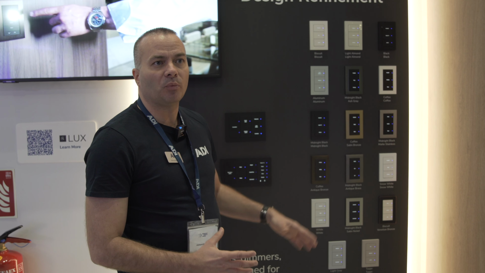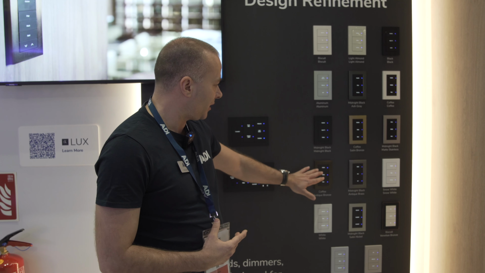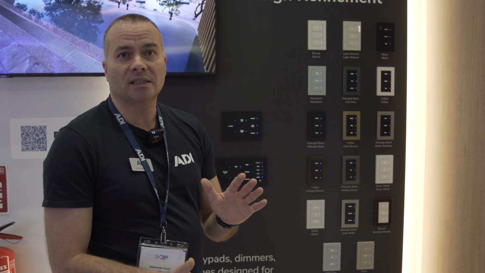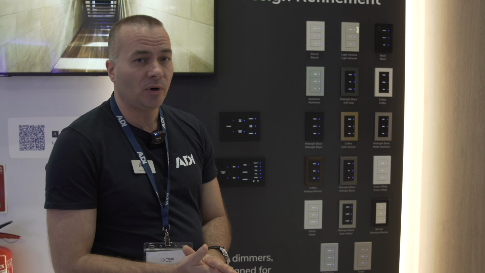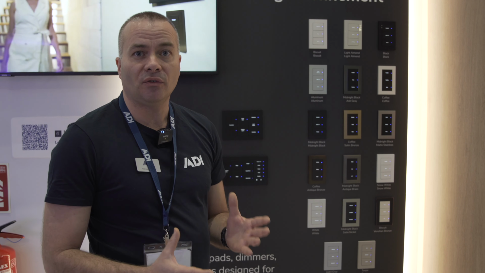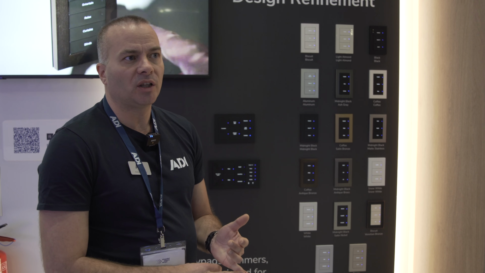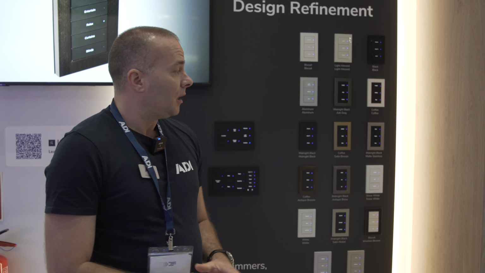The keypads themselves are completely redesigned. It is a much better touch feeling, so the background of the keypad is much better. It provides more dimming power, and we have many more different models of keypads available, including the switch, dimmer, no neutral dimmer, and dimmer with built-in motion sensor as well.